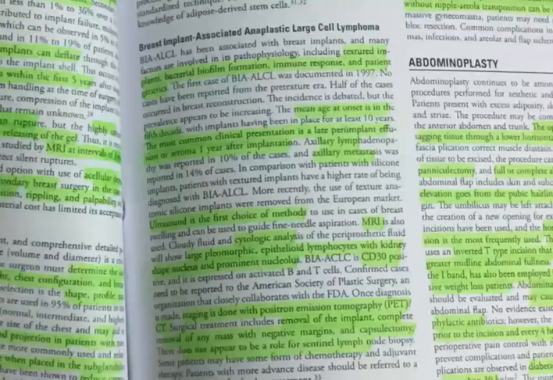Next is breast implant associated anaplastic large cell lymphoma, BIA-ALCL. BIA-ALCL has been associated with breast implants, and many factors are involved in its pathophysiology, including textured implants, bacterial biofilm formation, immune response, and patient genetics. So these are all the associated factors.